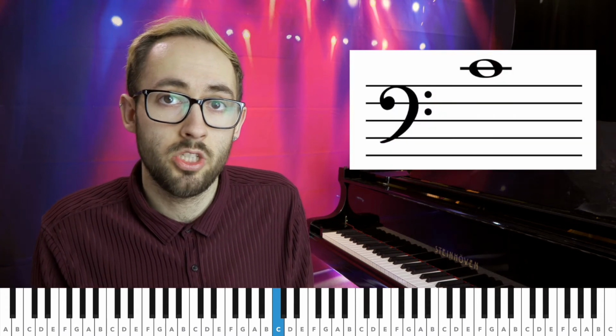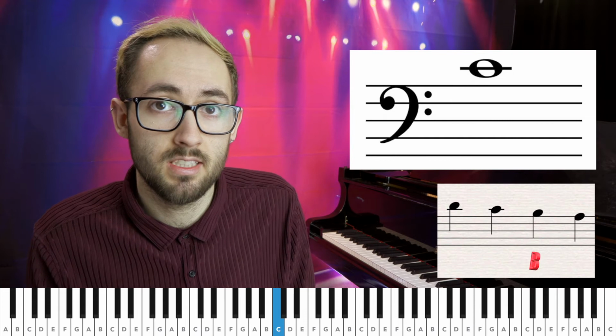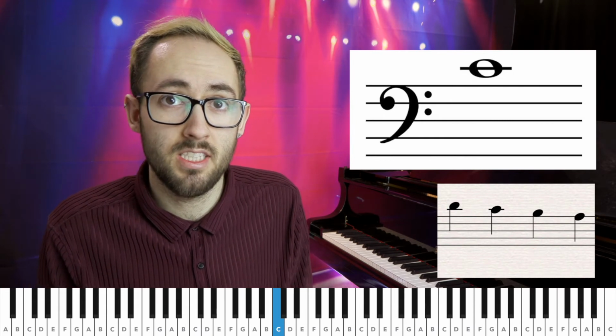So the first landmark to remember is middle C. As I said before, middle C is above the 5 lines on its own ledger line. So if the note is one note lower than this, then it's a B, and if it's one note higher than this, then it's a D.